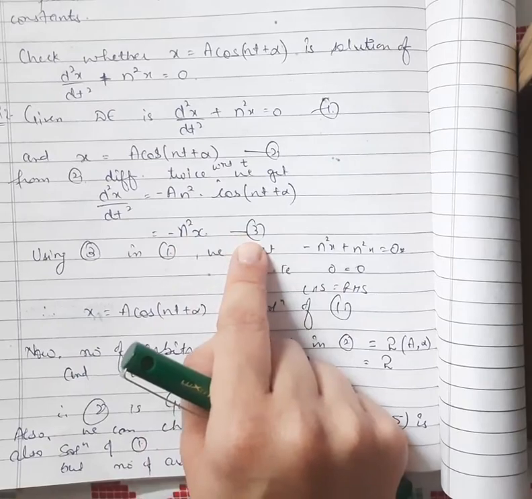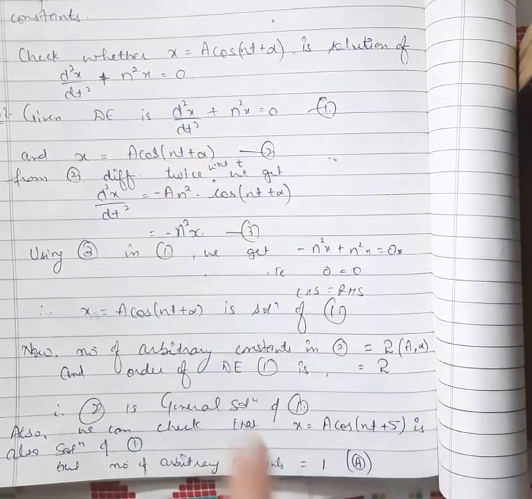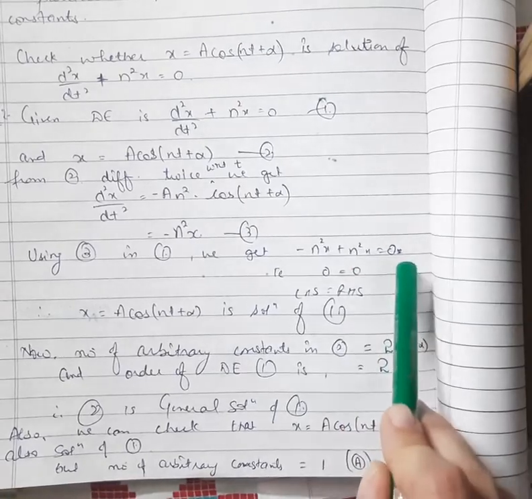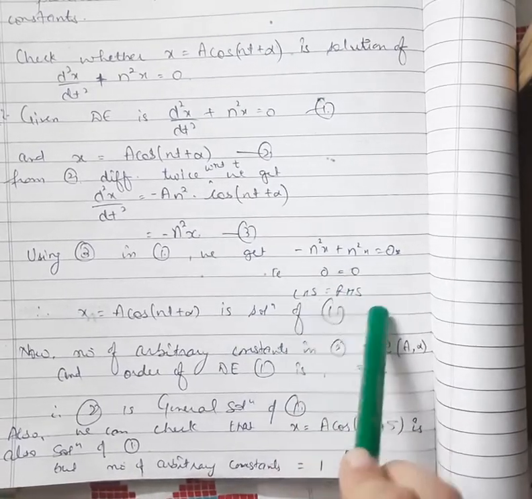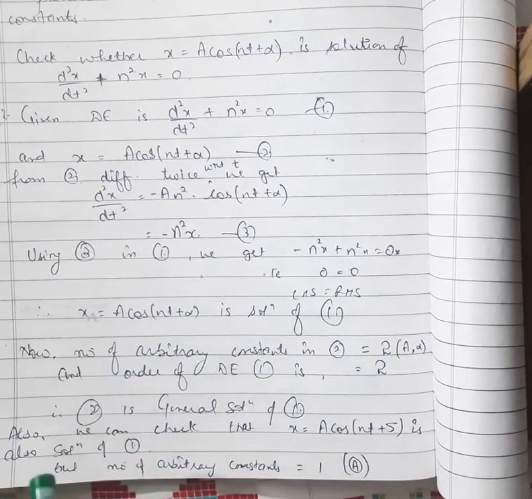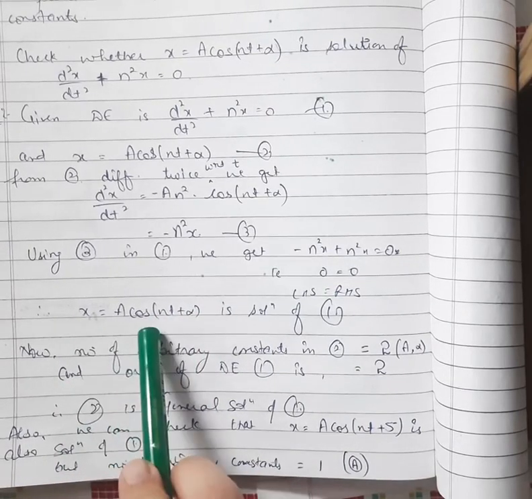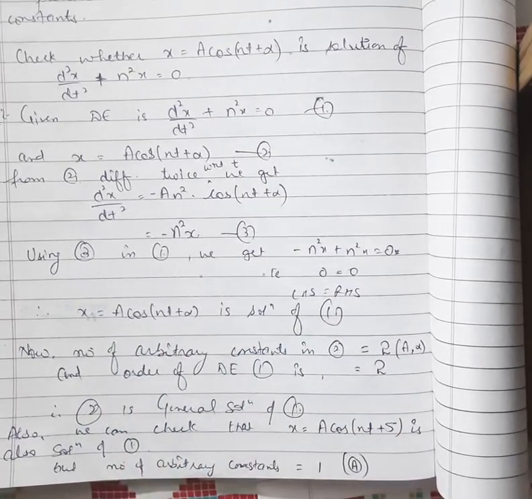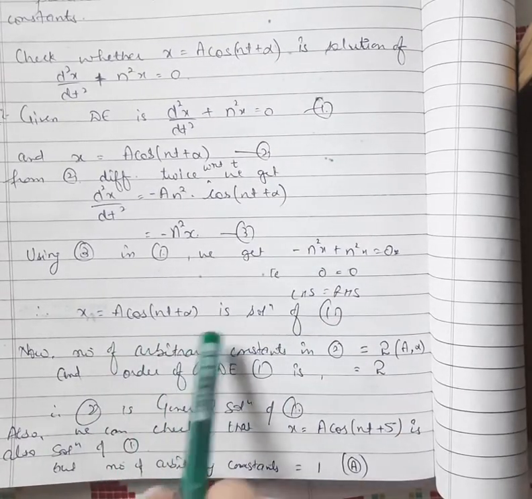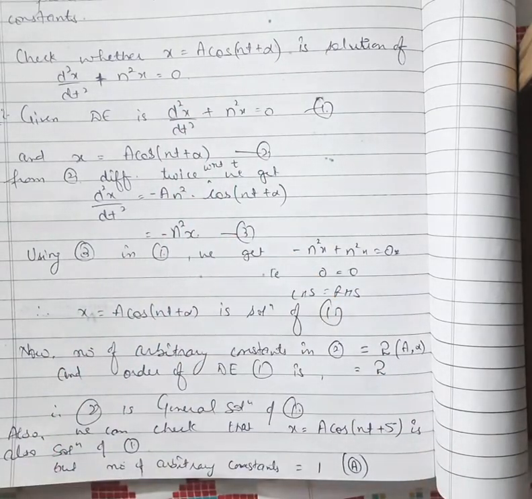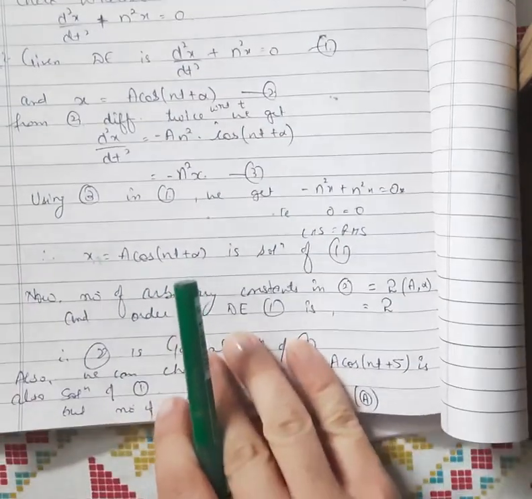Put this value from equation number 3 in equation number 1. What you get? Minus n square x plus n square x equals to 0. It means left hand side is equals to right hand side. So satisfied. It means x is equals to a cos(nt plus alpha) is the solution of equation number 1. So this was all about that how we can check whether a given function is solution or not. Now let's discuss more about this.